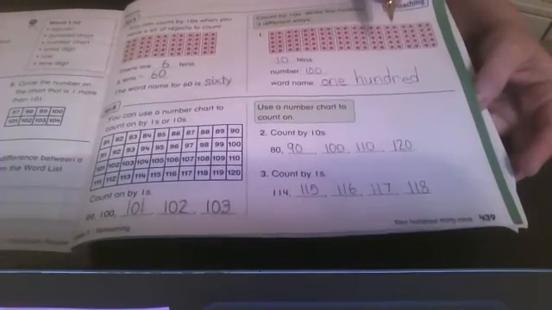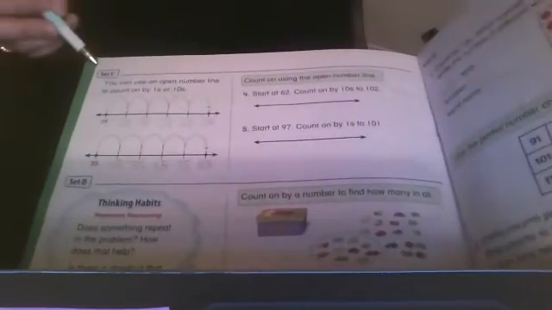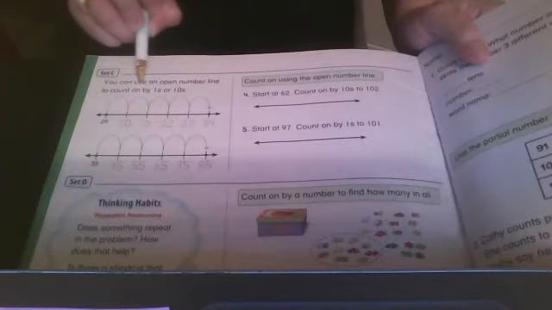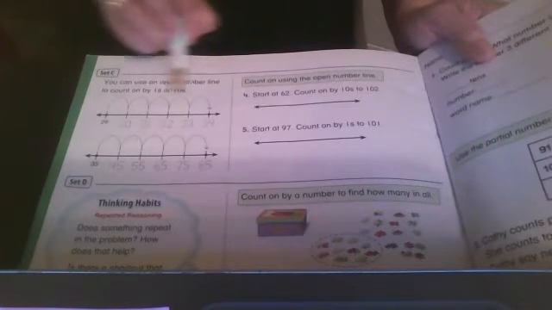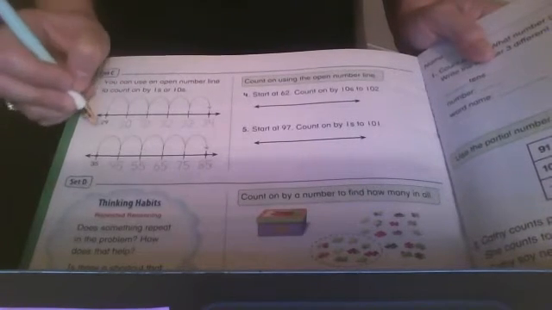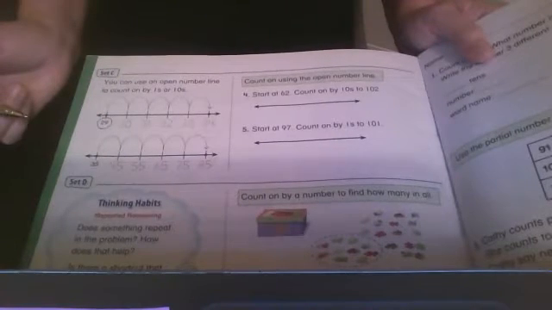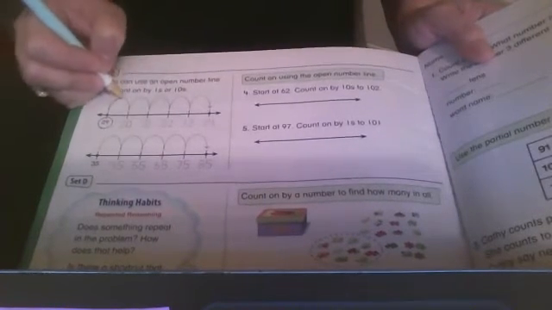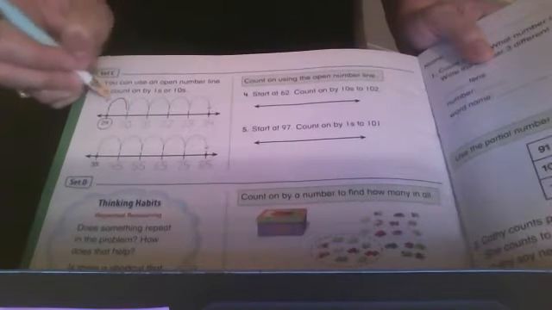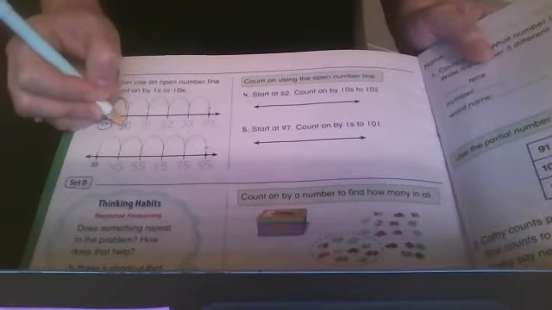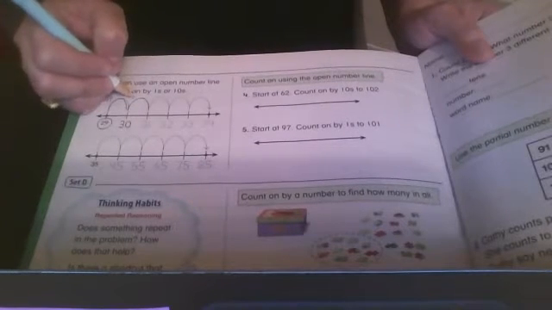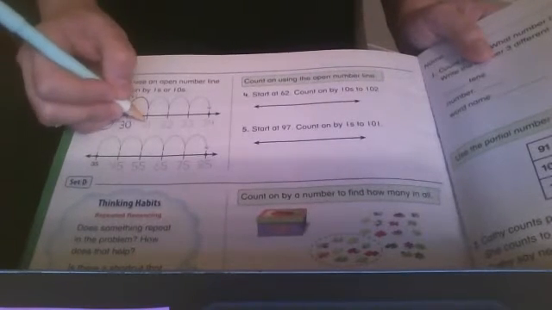Okay. All right, let's take a look at the next set, set C. It says you can use an open number line to count on by ones or tens. So here's my open number line. We're starting at 29. And the first set is counting on by ones. So I jump +1 and I land at 30. Right? I jump +1. I'm going to put a little +1 here and I land at 31.